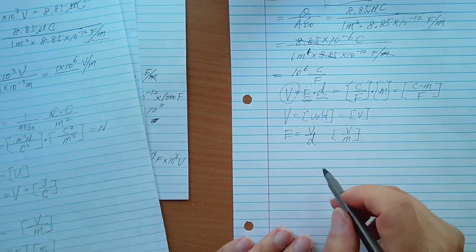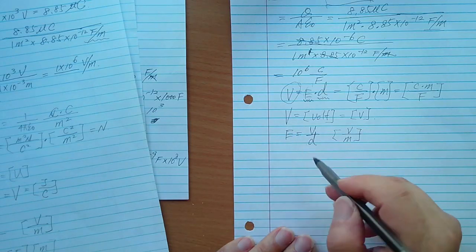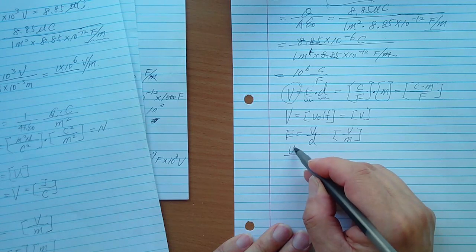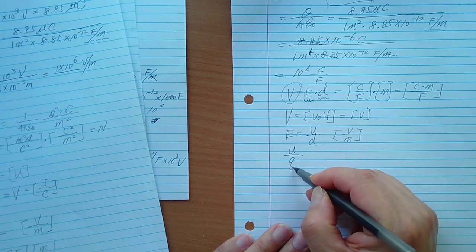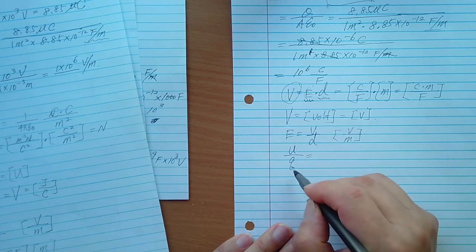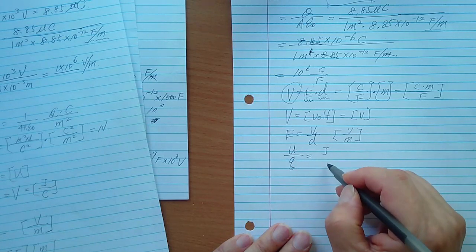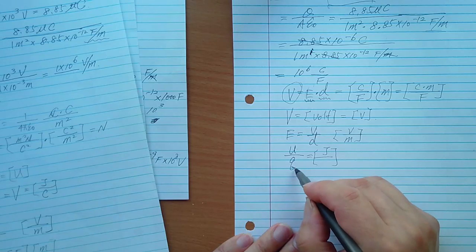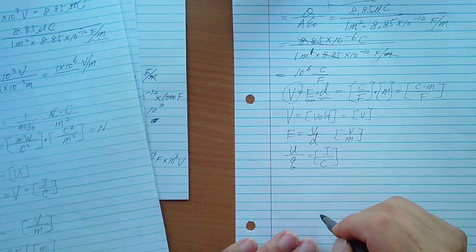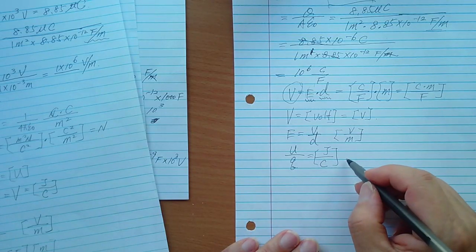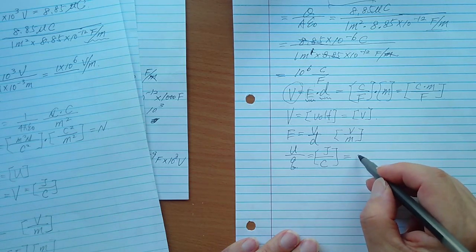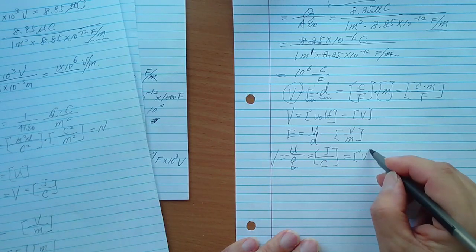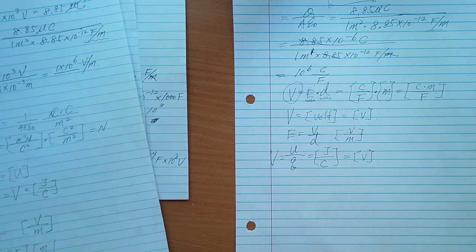Another definition of V is the energy per charge. The unit for the energy is J, which is joule, and the unit for Q is C, which is charge. And that is also V, so you will also see the unit of volt.